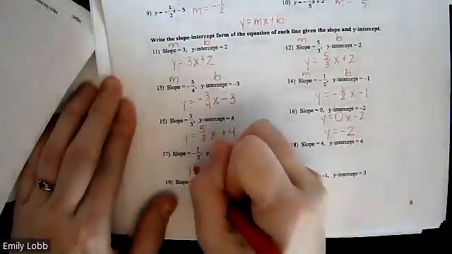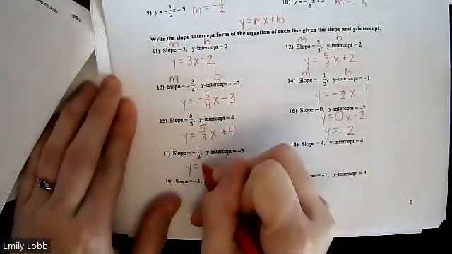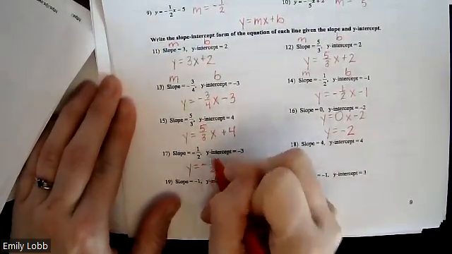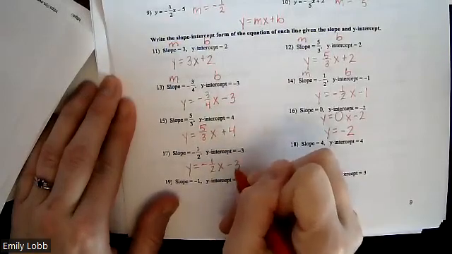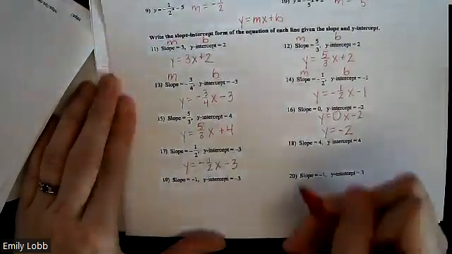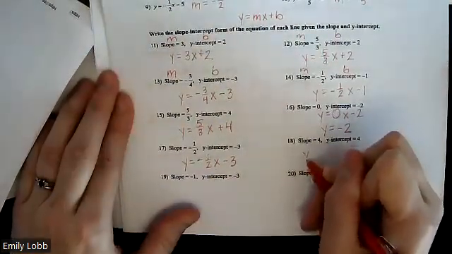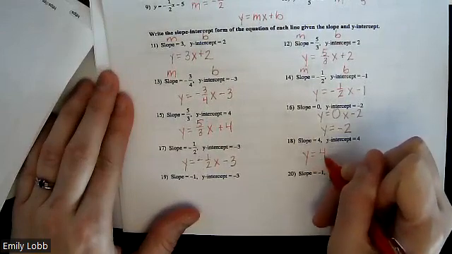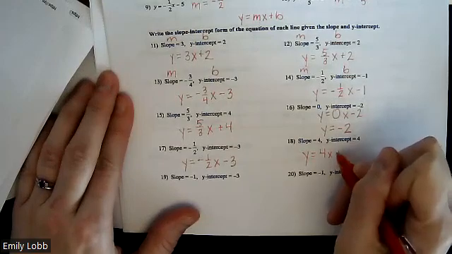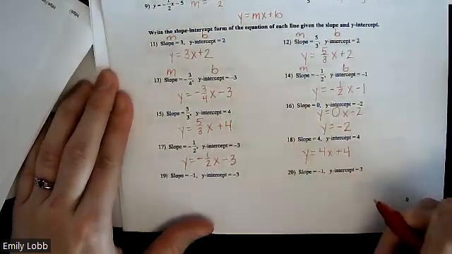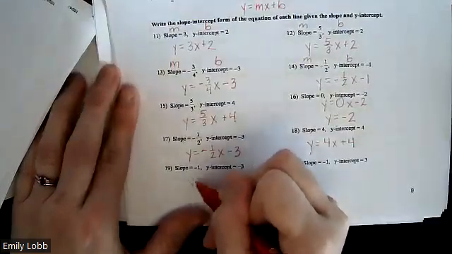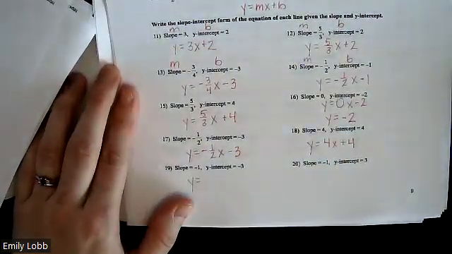Here we have y equals m. M is negative 1/2 x plus b, so minus 3. For 18, y equals m, which is 4x. Y-intercept is 4 as well, so plus 4. Y equals mx plus b. So y equals, no, I don't have to write the 1.